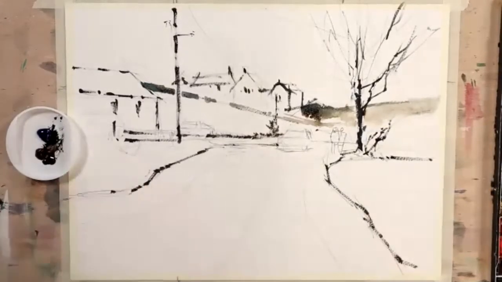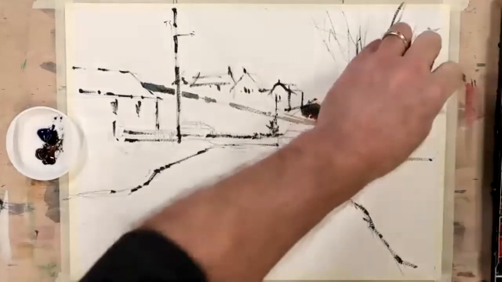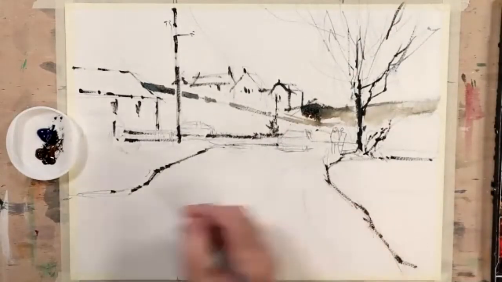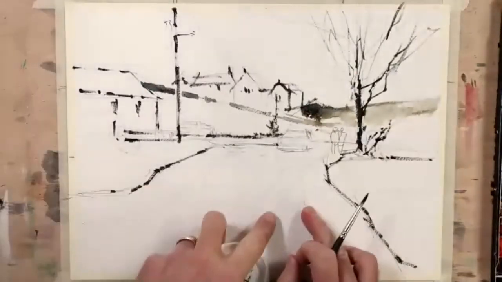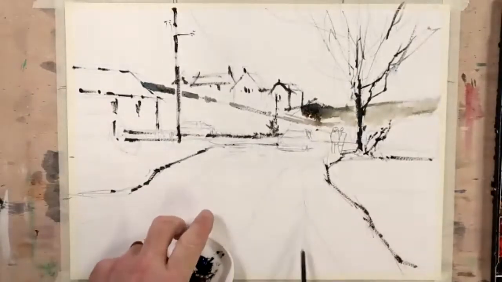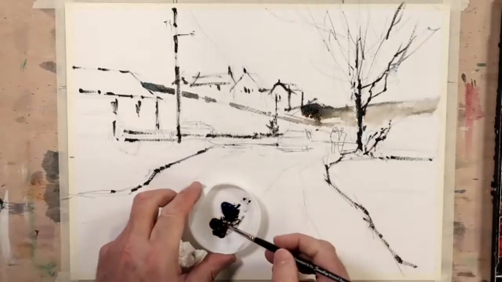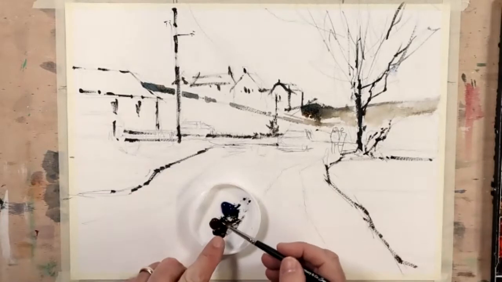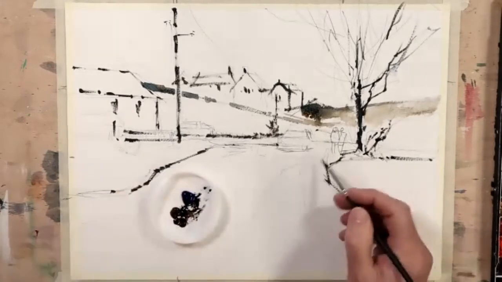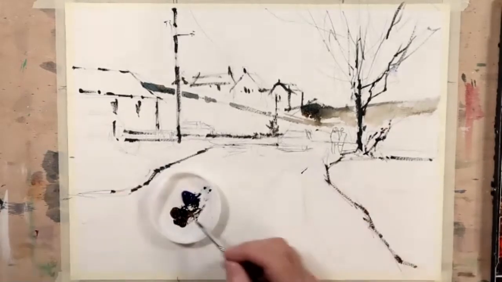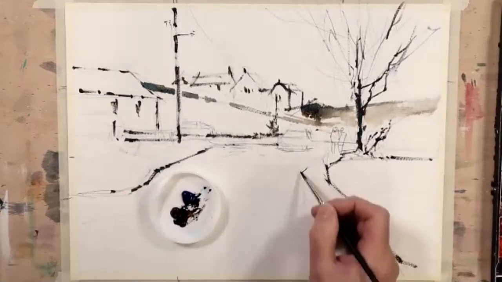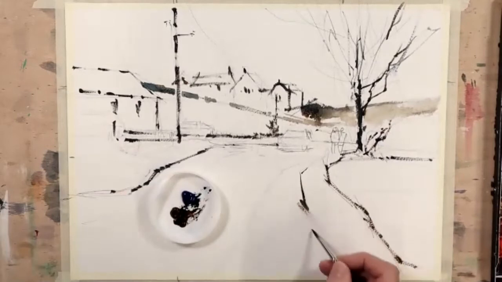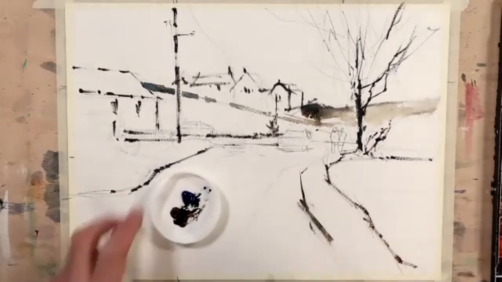In the photos you'll see there are tyre tracks in this road, and those can be really useful. So I pick up both the colours, ultramarine blue and burnt sienna, probably a bit more burnt sienna in this because it's the foreground, but very little water, and try to make these road track lines quick, as you can see, very quick swipes of the brush.